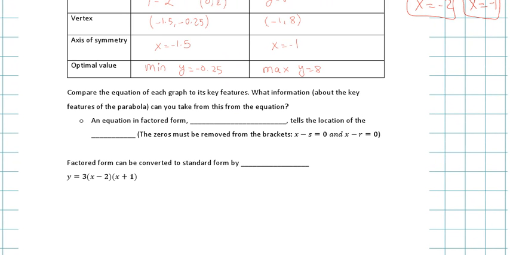Or if you have a company, and the company is spending money, but it's making money at the same time. When would you consider the company break even? What does break even mean? Equal.